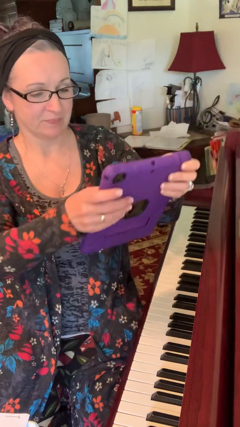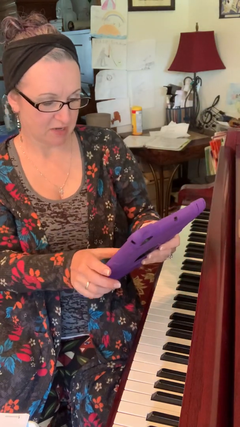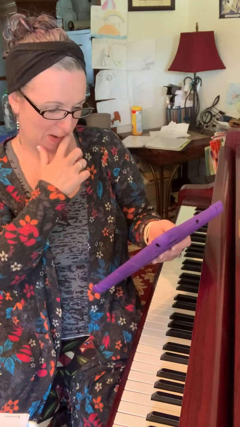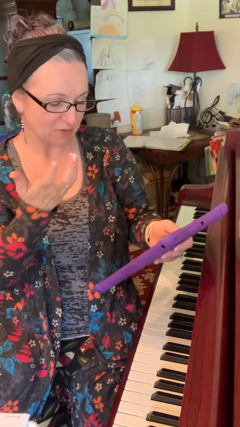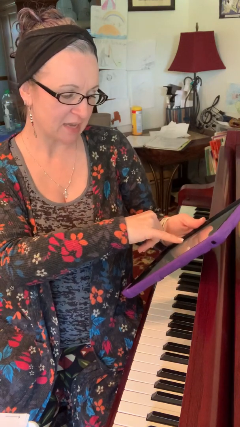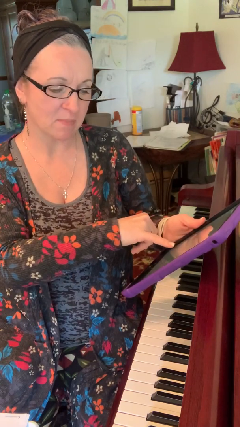Let me switch back here since we're in the lesson book. I was right, harmonic. The harmonic minor has the G sharp. If you look at page 7, you'll see that in the right hand scale, it says the G sharp will give it a harmonic minor.